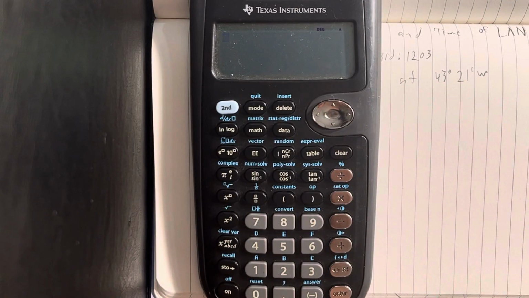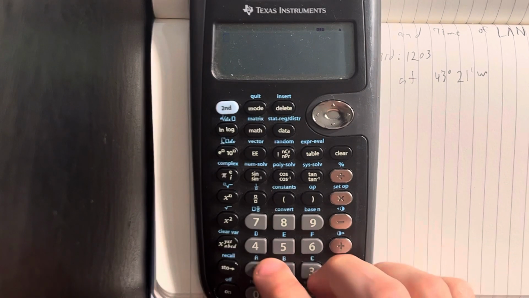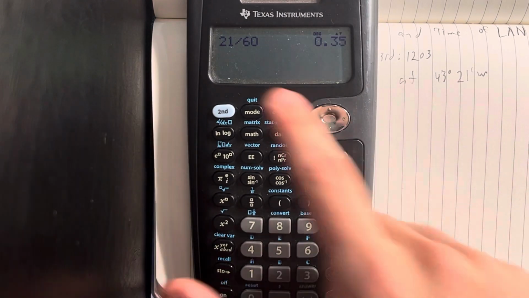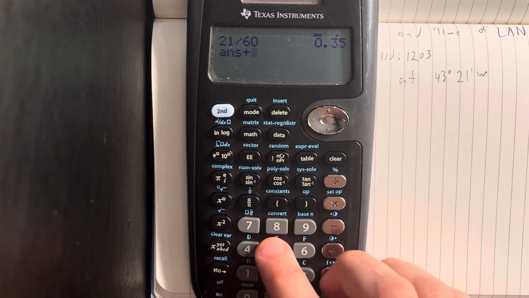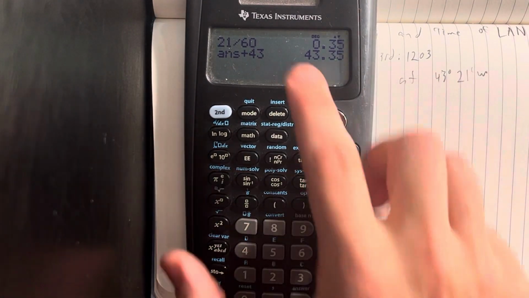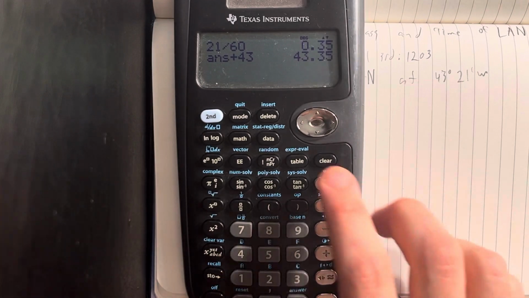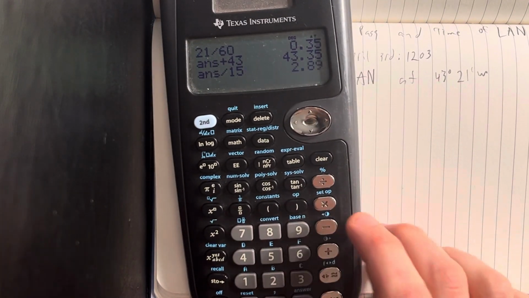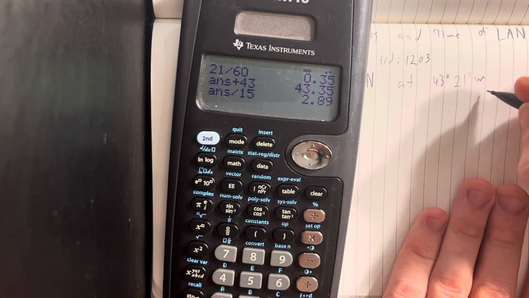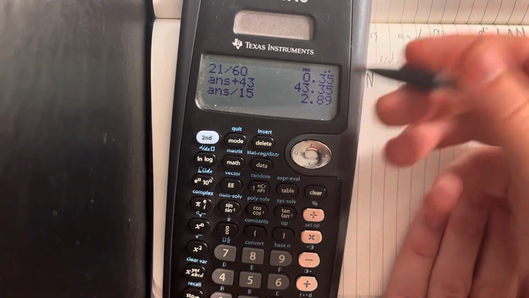So we need to find our time zone. The way we do that is we divide the degrees by 15. If we want to be more precise, we convert 21 to degrees, so divide it by 60, add that to 43, and we get our total degrees in just degrees, not degrees in minutes. Divide that by 15, and we get 2.89. 2.89 rounds up to 3.